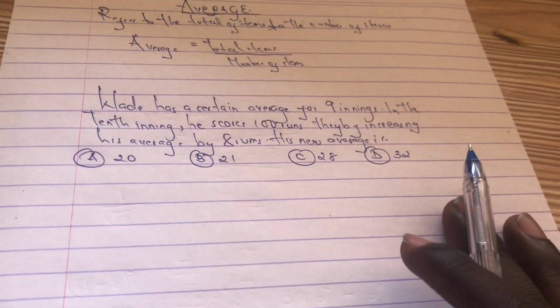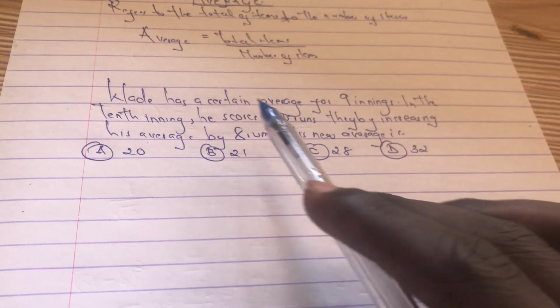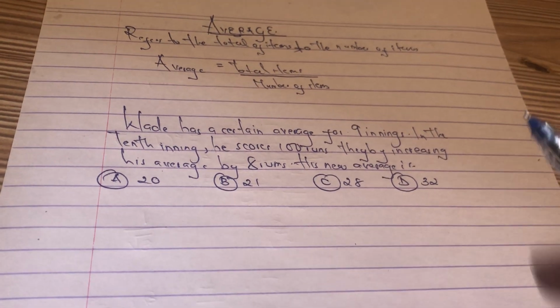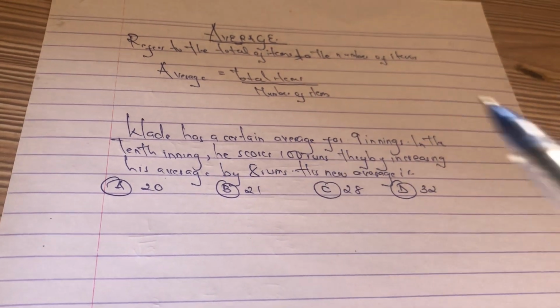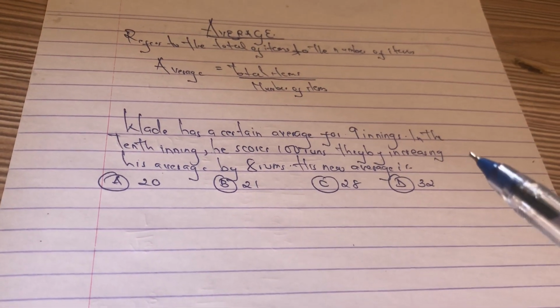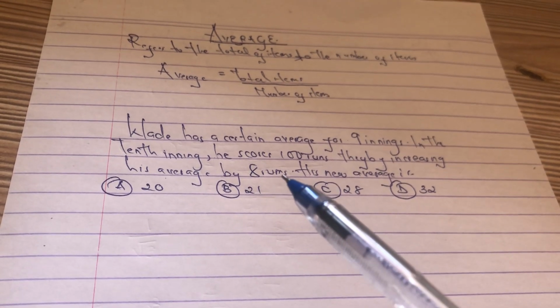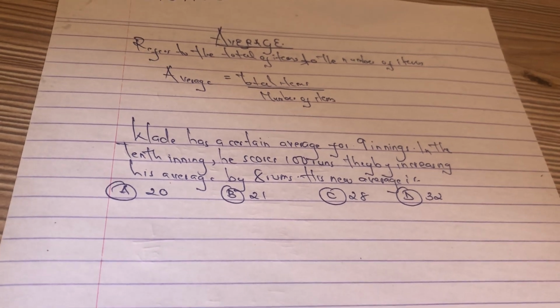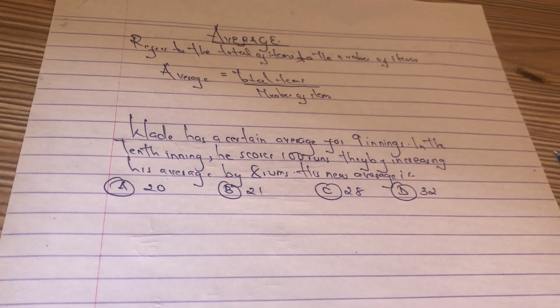So they are giving an example. Let's see. They are saying that Wade has a certain average for 9 innings, and in the 10th inning he scored 100 runs, increasing his average by 8 runs. So they want his new average. All right, together.